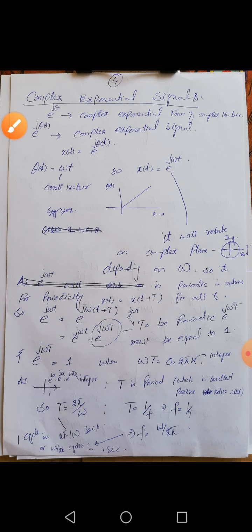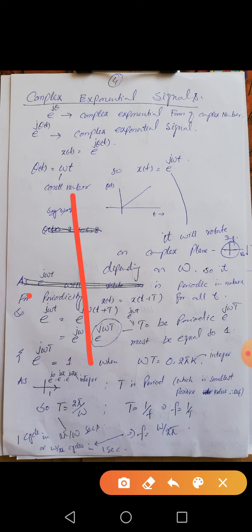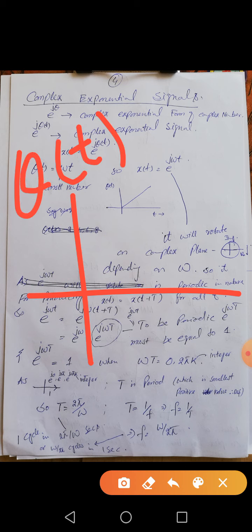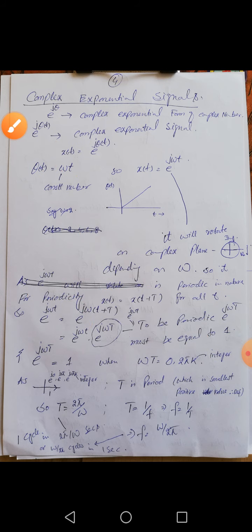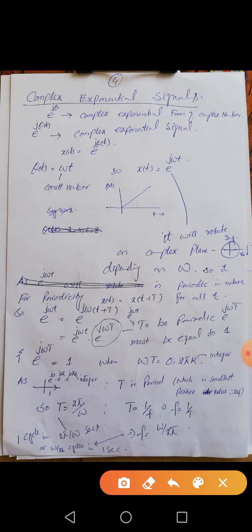If we plot theta of t against time t, it increases linearly. As the time t increases, theta of t increases. So in this case, we call the signal the complex exponential signal, e j theta t.